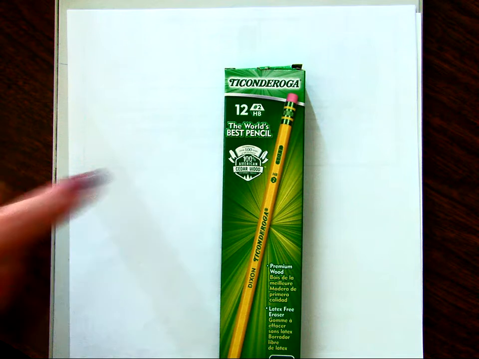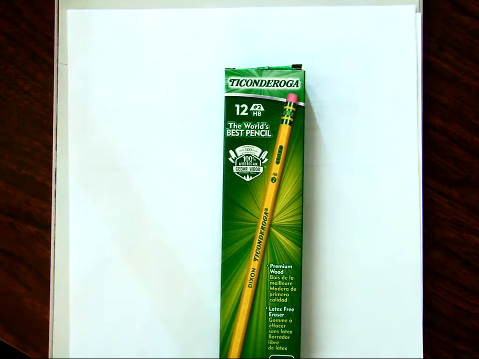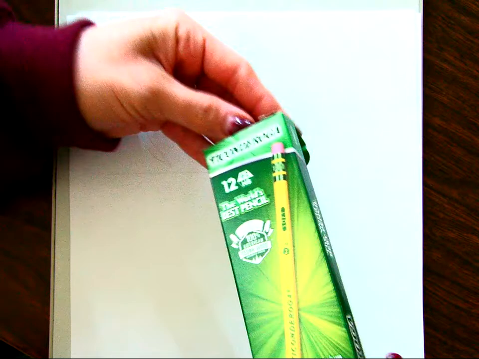Okay. So I know last year Mr. Meat talked with you about unit rate, right? That was a big thing we did last year in 7th grade was unit rate. And he would give you problems like this. Hey, here's a box of pencils. There's 12 pencils in this box. This whole box you can buy for $2.49. But what if I only want one?